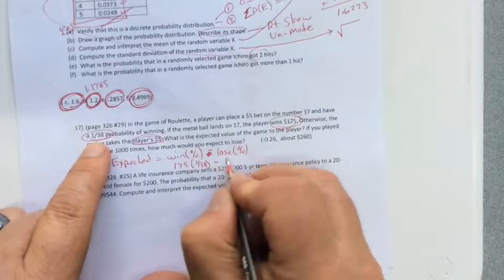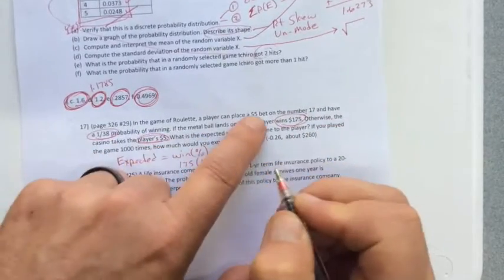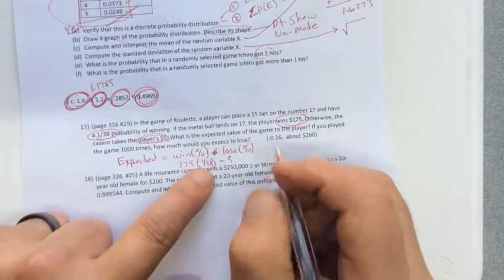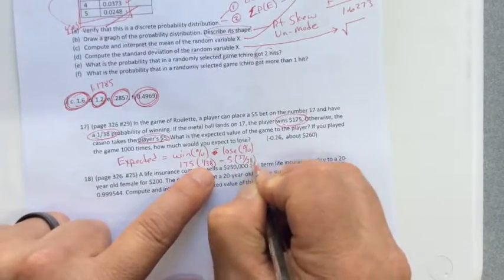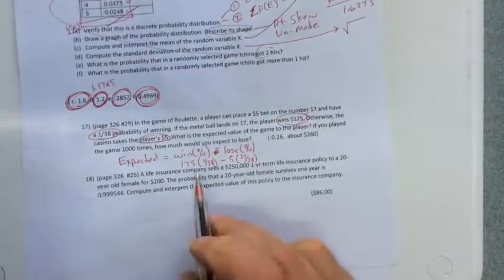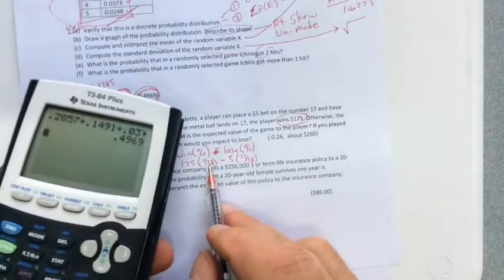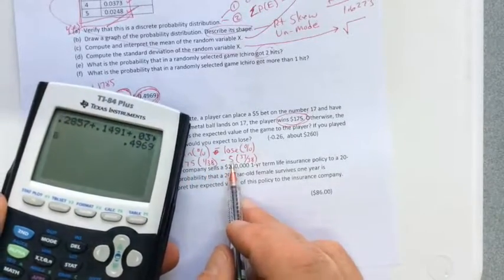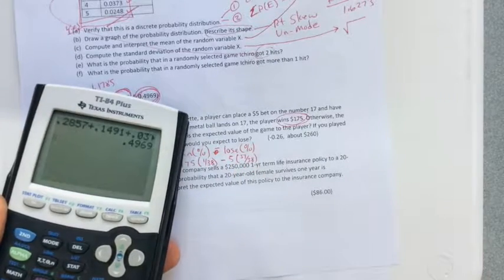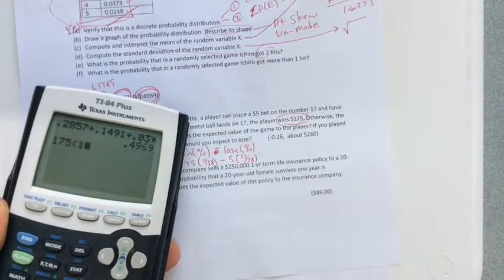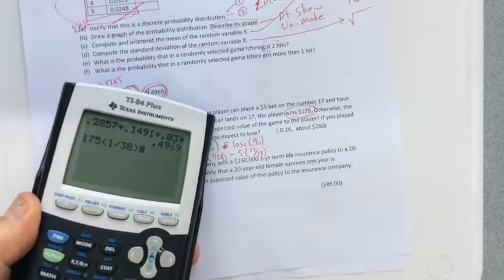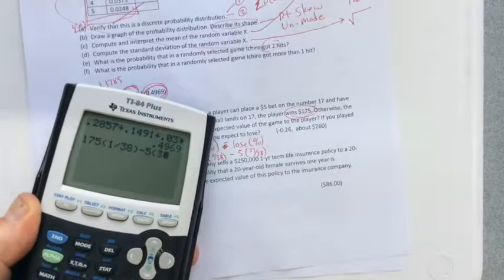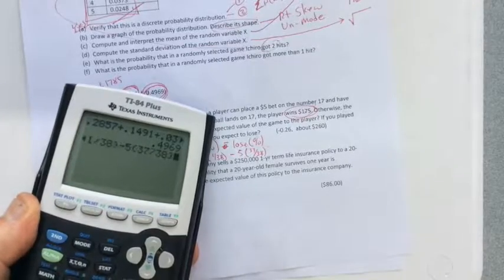We will lose $5 because that's how much the bet was. Well, if we only win 1 out of 38 times, we lose 37 out of 38 times. Okay, so it's 175 times the win minus the 5 times the percentage of losses. So 175 times 1 out of 38, like that, minus 5 times 37 out of 38, like that.